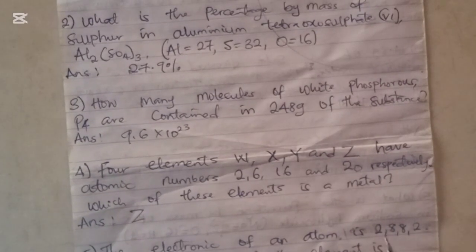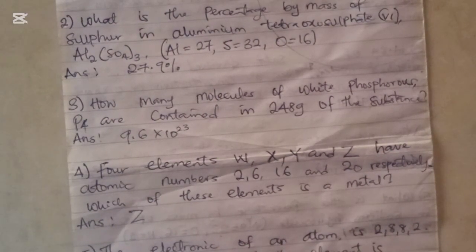So the arrangement of electrons around the nucleus is your electronic configuration. For a neutral atom, the number of electrons will be the same as the atomic number. Since this is a neutral atom, you just count the number of electrons here: 2 plus 8 is 10, plus 8 is 18, plus 2 is 20.